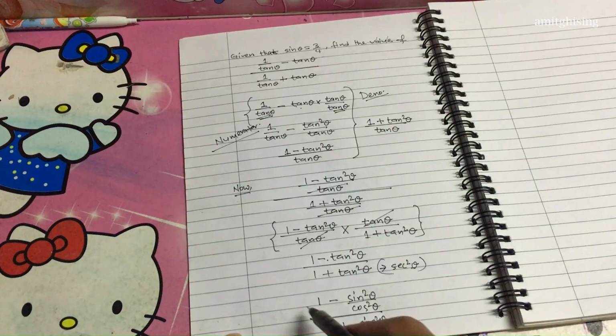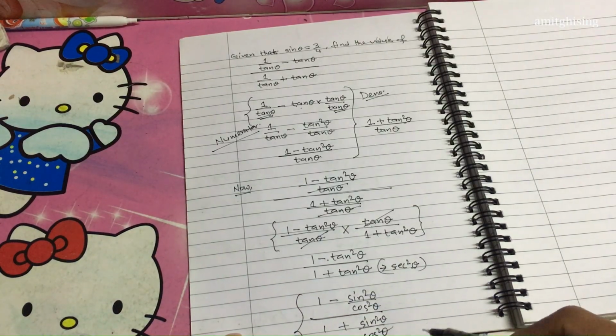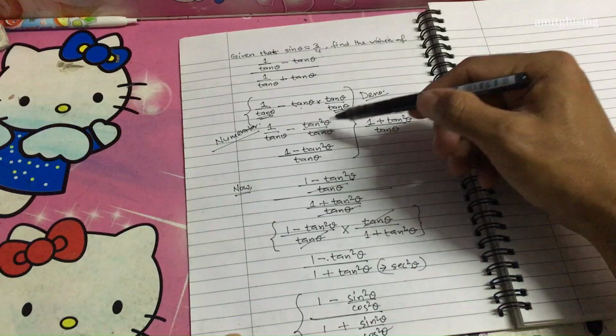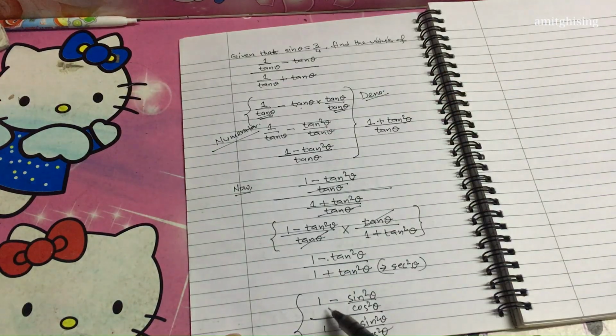This is similar to what we have just done a while ago, because you have 1 minus sine square theta over cos square theta.